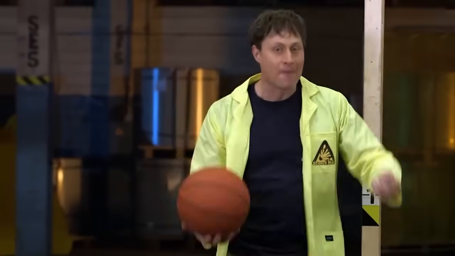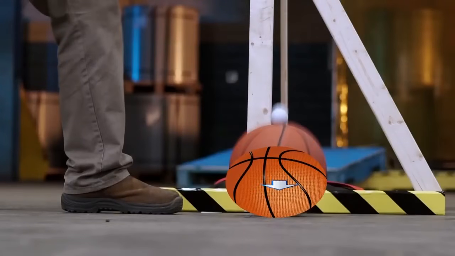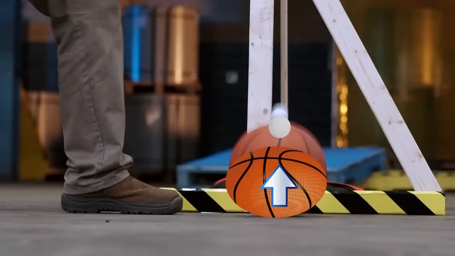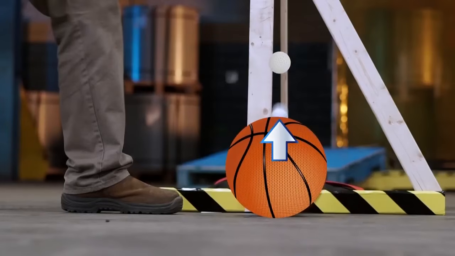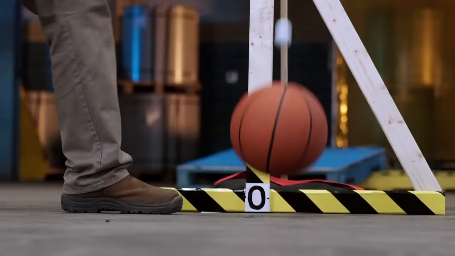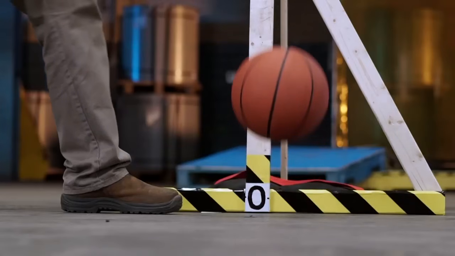So what's going on? Well, as the basketball hits the ground, it compresses, storing the potential energy of its bounce, about to give that energy back as it bounces up again. But this energy works as a springboard for the golf ball. And since the golf ball has a lot less mass than the basketball, the upwards kinetic energy of the basketball is given to the golf ball.